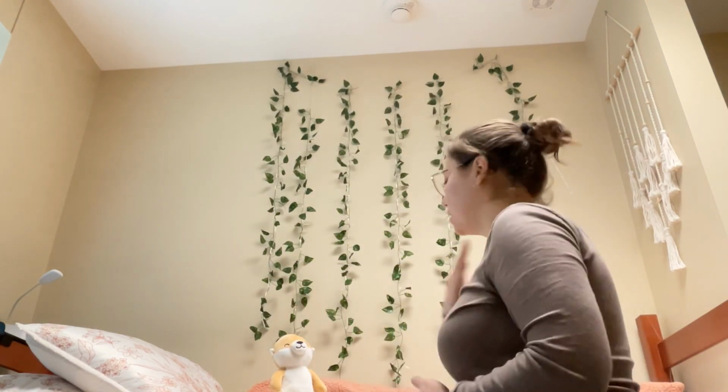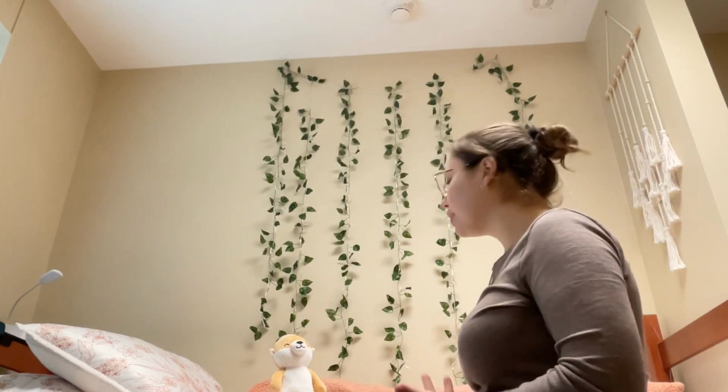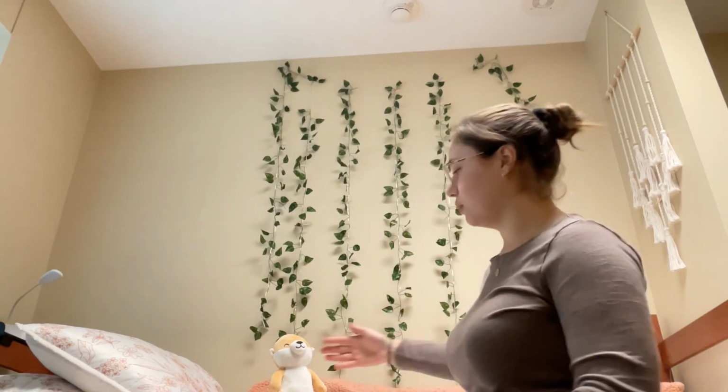For Making Listening Easier, all you're going to do is lean in. So instead of me sitting here and talking like, hey, we're going to go to the car now, we're going to do, hey, we're going to go to the car now.